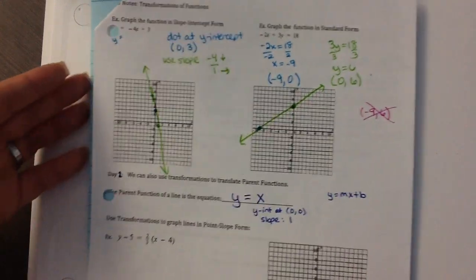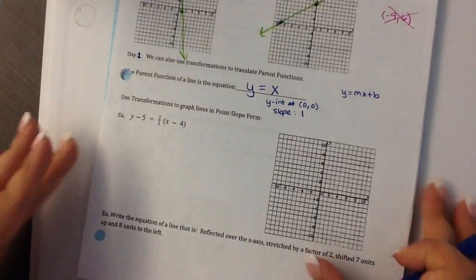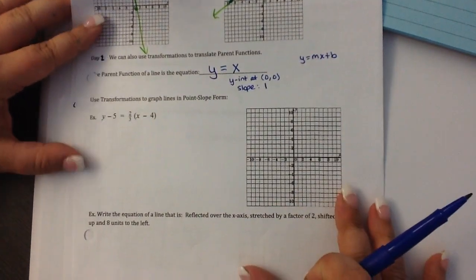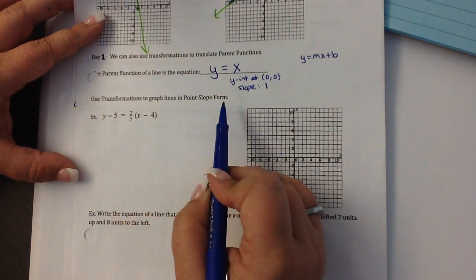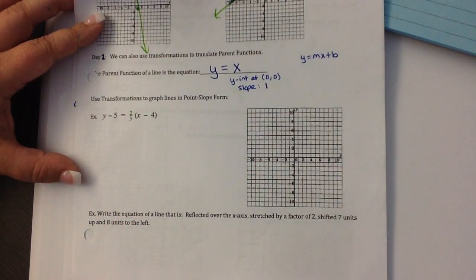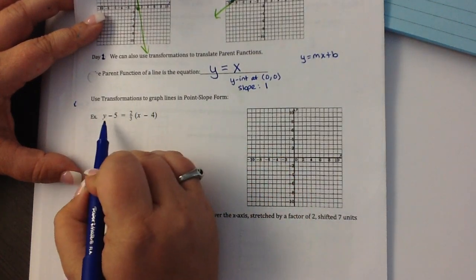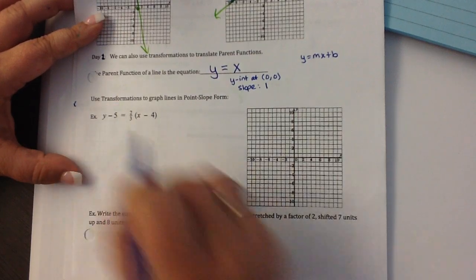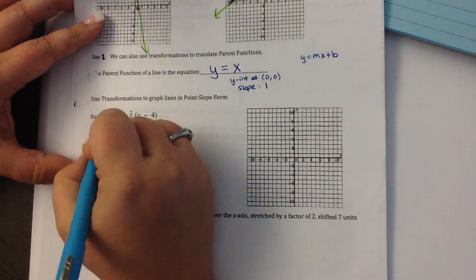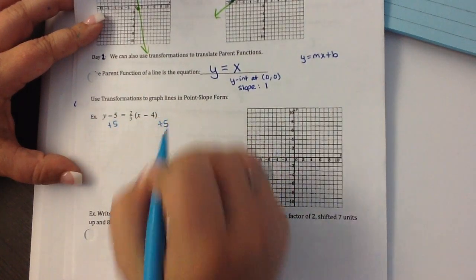We are going to move down here. I'm going to try. Nope, I can't. Okay, we'll just do this. Prop my paper up. Okay, so we are going to now use transformations to graph this in point-slope form. Okay, so our transformations don't ever have anything to do with the y. So the first thing I need to do is get rid of that thing that's with the y. And since it's negative, I'm going to add it to both sides.